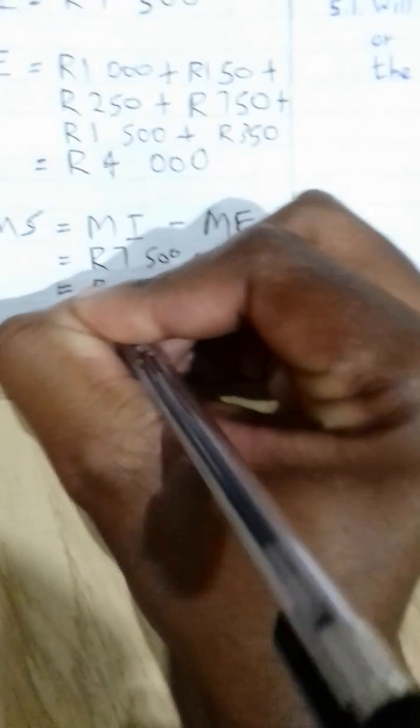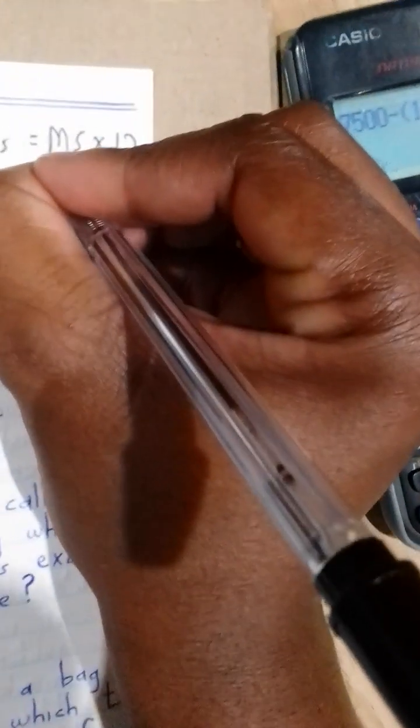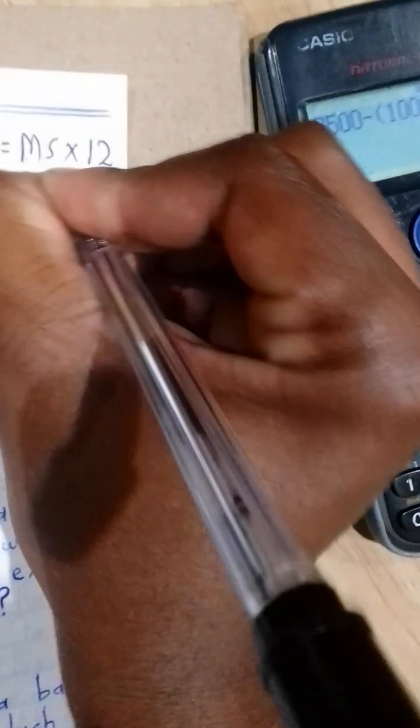So the monthly savings is 3,500 rands. So the yearly saving is the monthly savings times 12, which is monthly savings is 3,500 rands times 12.